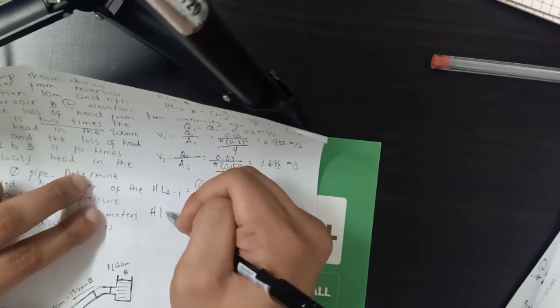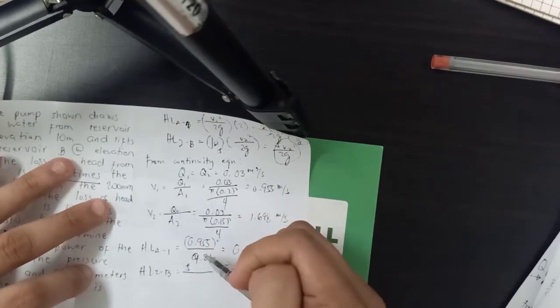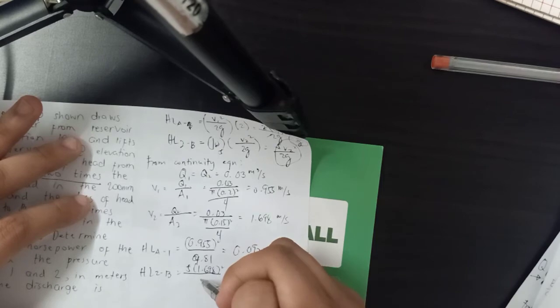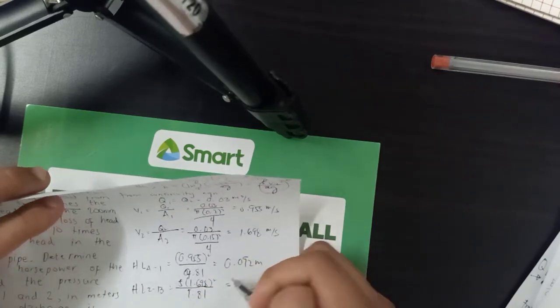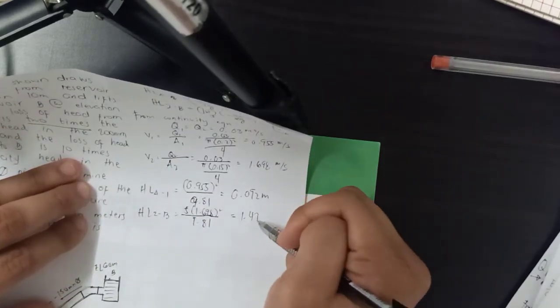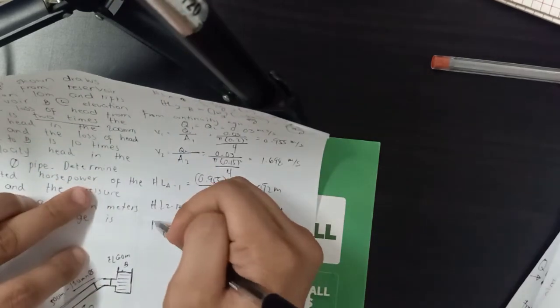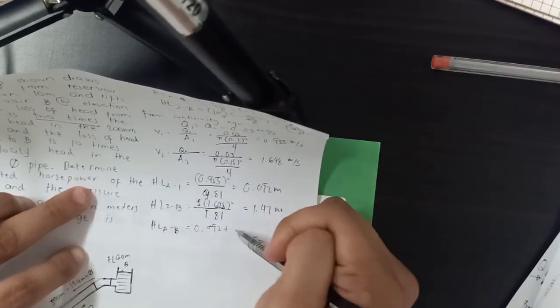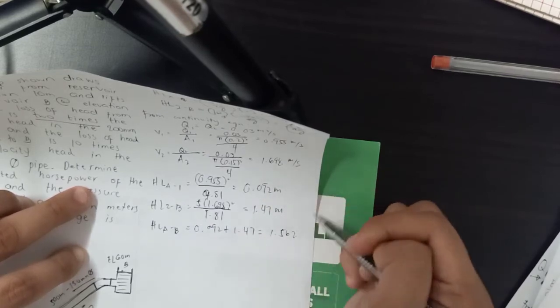The head loss from 2 to B is 5 times V sub 2, 1.698 squared over 9.81. Therefore, the answer is 1.47 meter. So our head loss from A to B is 0.092 plus 1.47, which is 1.562 meter.